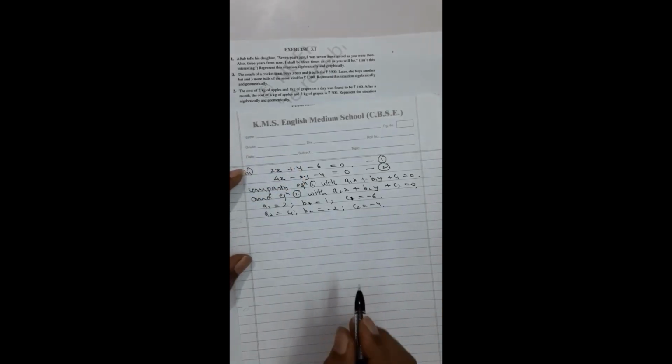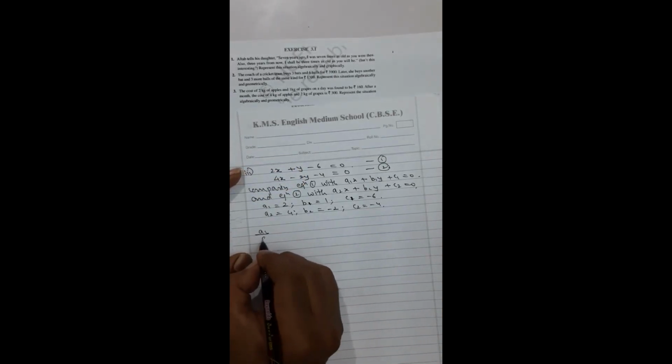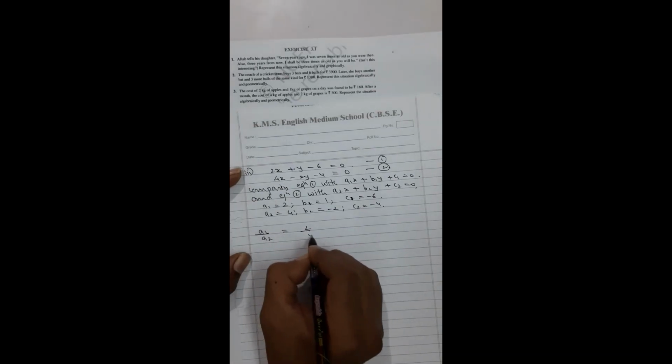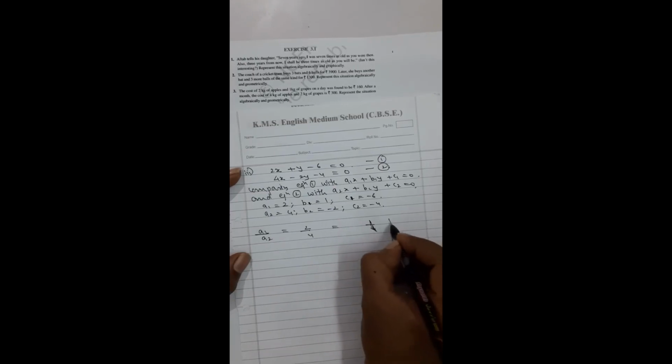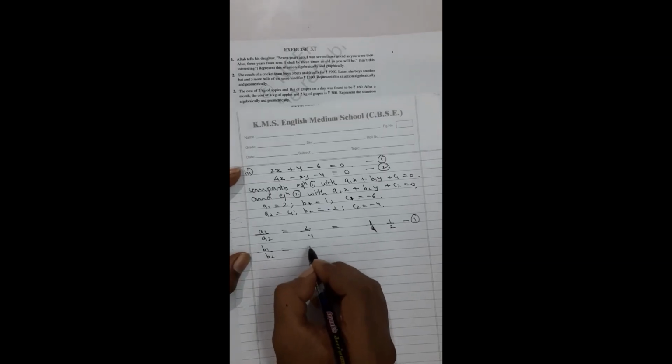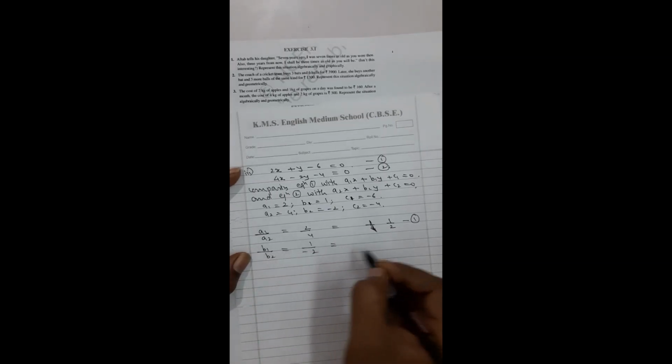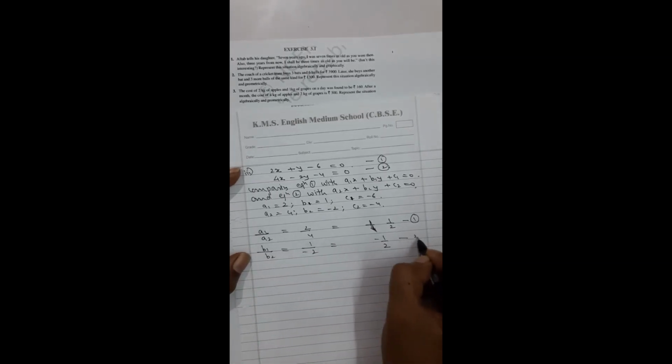So a1 upon a2 is equal to 2 upon 4, that will be 1 upon 2. b1 upon b2 is equal to 1 upon minus 2, that will be minus 1 upon 2. So here itself we can see that they are not equal. One is positive, the other one is negative. They are definitely not equal.